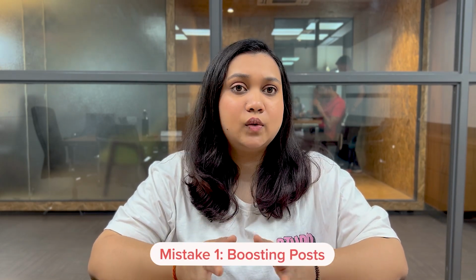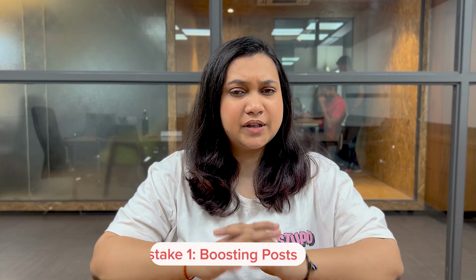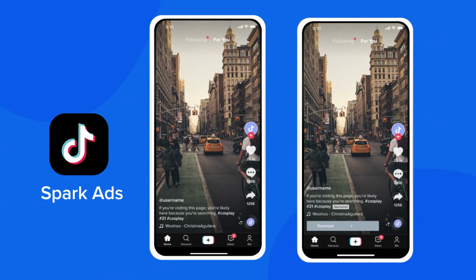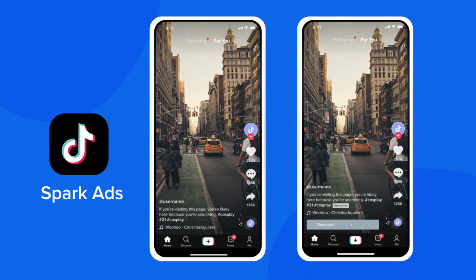Now that we know how to make viral content and beat the algorithm changes, let's talk about some common mistakes businesses make on TikTok and how to fix them. The first big mistake businesses make is boosting posts. Boosting posts that aren't performing well organically is a waste of money. Instead, focus on creating content that is engaging and promote it through TikTok's ad platform. Run Spark ads to amplify successful posts.